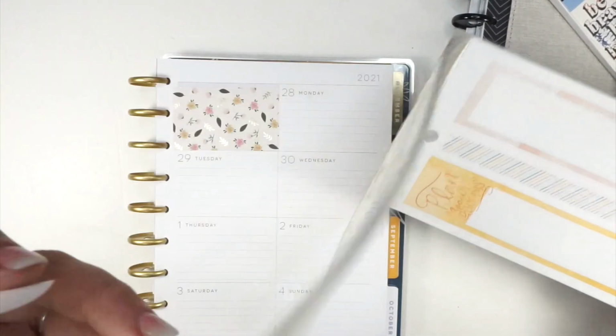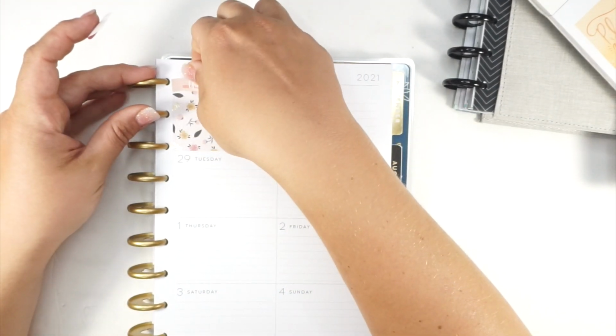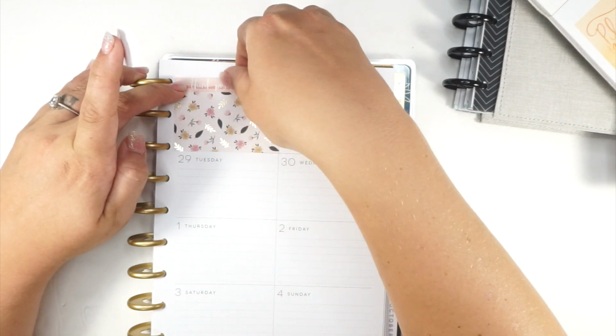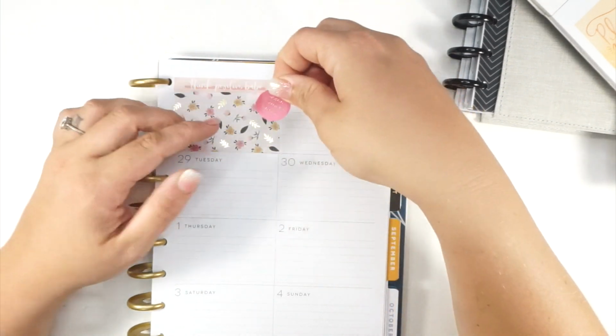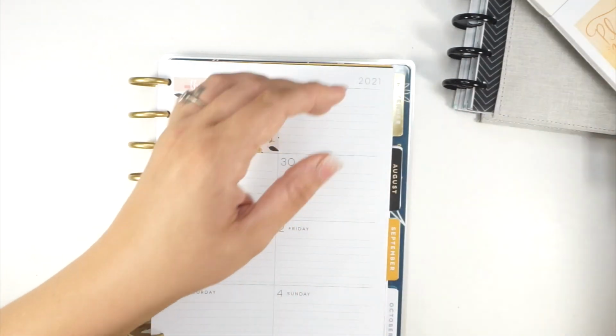But what you could do, and you could take this all the way to the edge, so that's what I'm gonna do, is I'm gonna take this all the way over here to this edge to meet up here, and then there will be a little space over here. And it doesn't have to have words on it. You could just get something with a little heart or something. That's gonna be too big though.